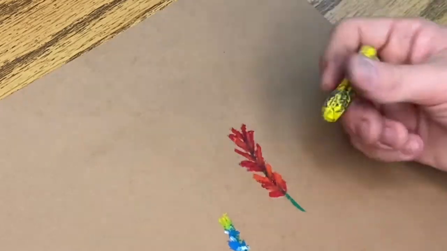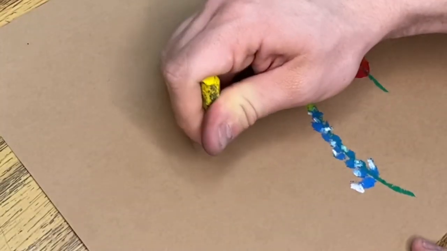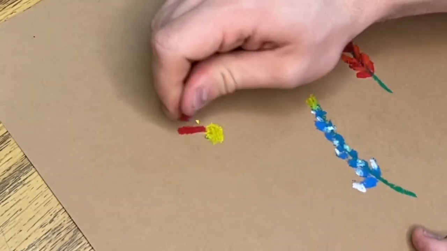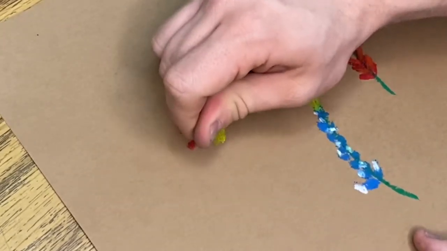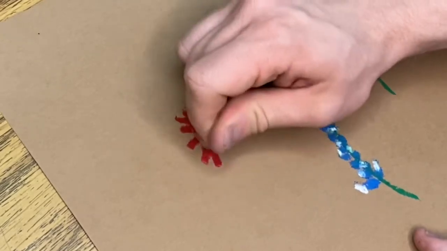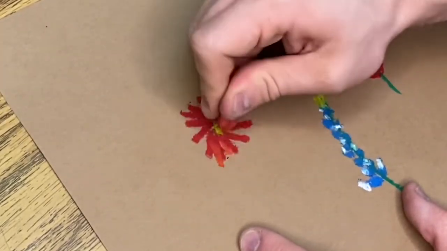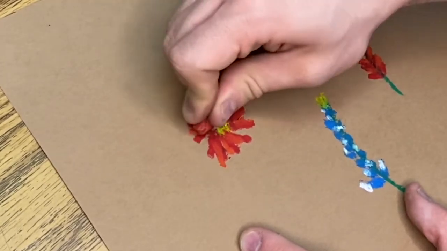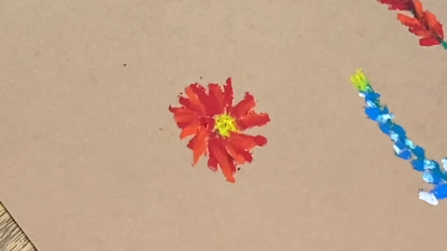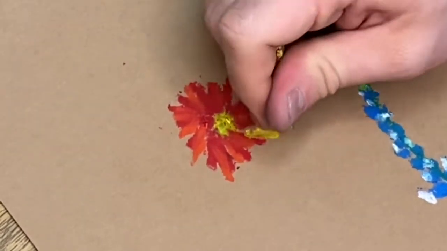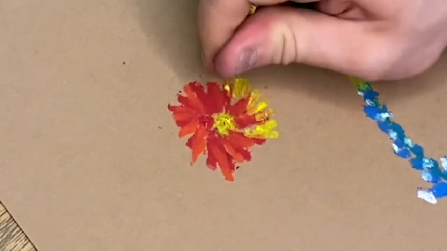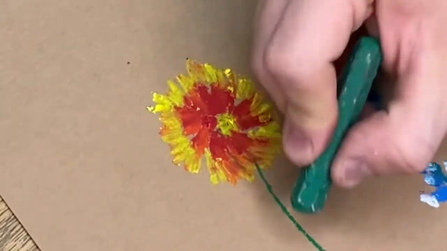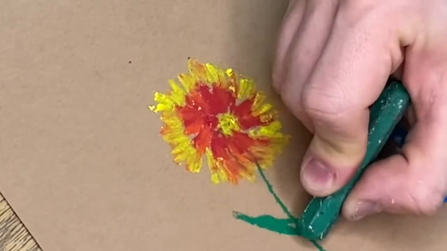I'm gonna try the Indian blanket. So I'm gonna just do the center of my flower, red, and this is kind of radial, so it means that the lines go out from the center. Might even go back and just kind of give it some orange, just to kind of make that red pop a little bit. And then on the edges of the flower is some more yellow. So I'm gonna go in and just do some yellow. Of course, give it a little stem, some leaves.